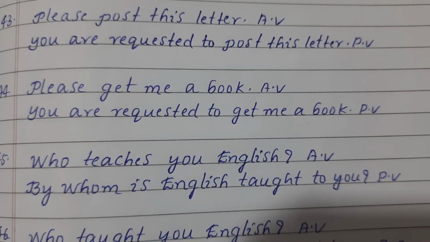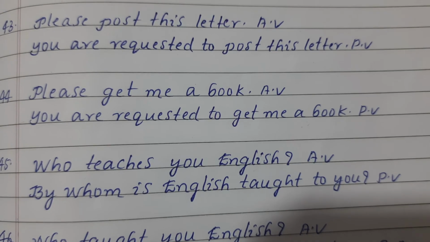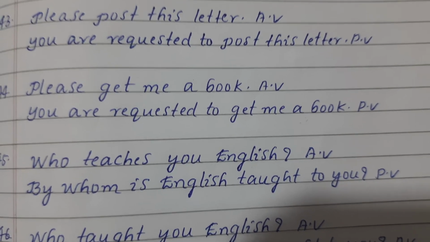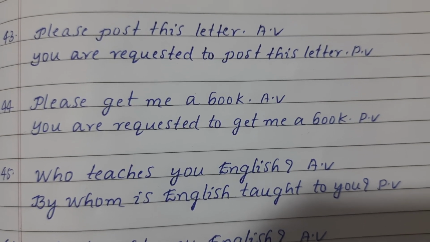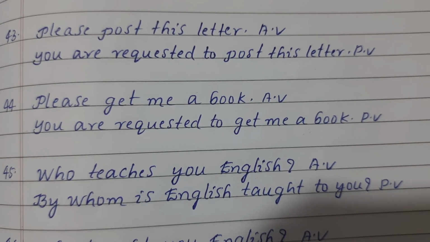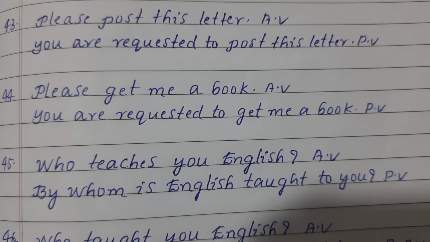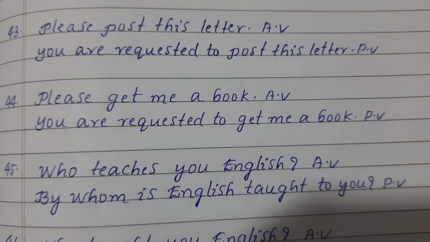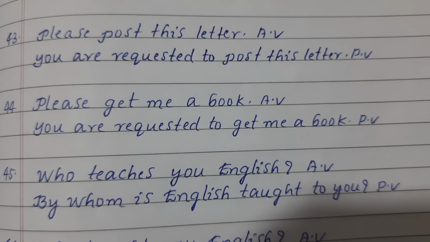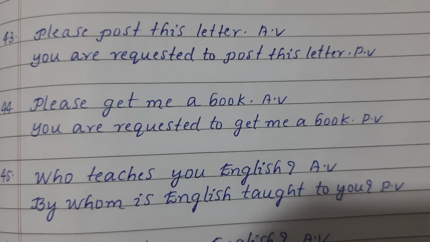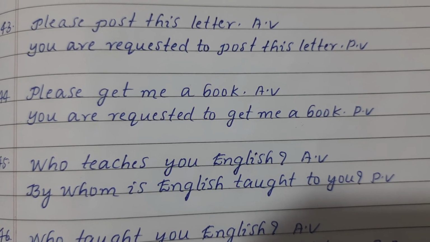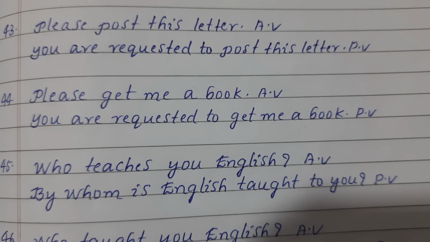Who teaches you English? This is a WH question. Who will be changed to by whom in the passive voice. By whom is English taught to you? Who teaches you English? Present tense, right? So here we need to write the be forms of the simple present tense: is, am, are. The subject is singular, so is. English is the subject here, that's why is. By whom is English taught to you? The V3 form for teach is taught.